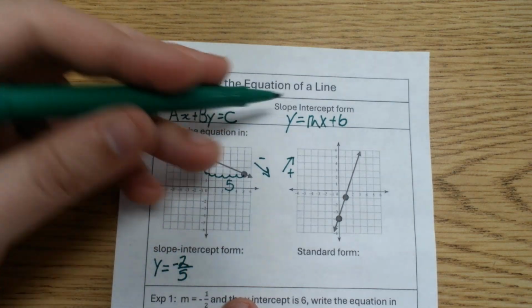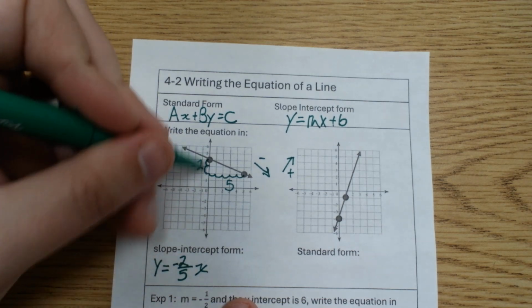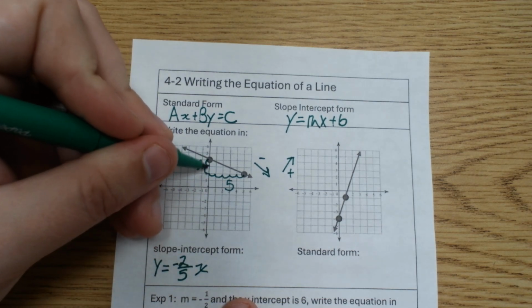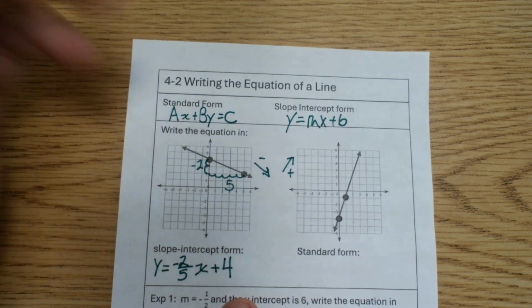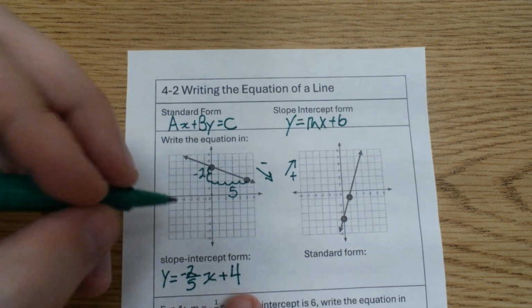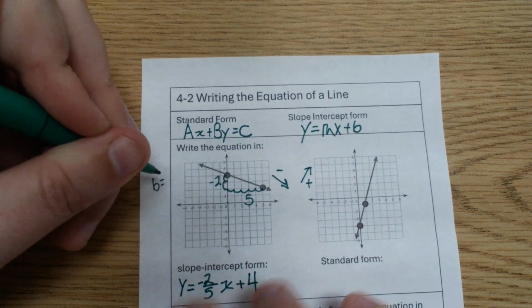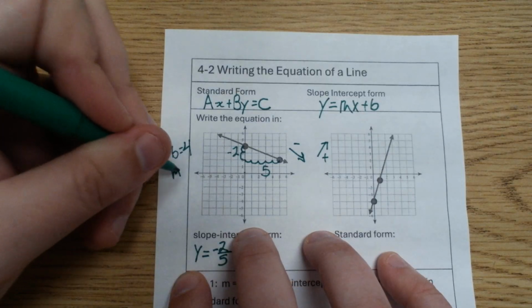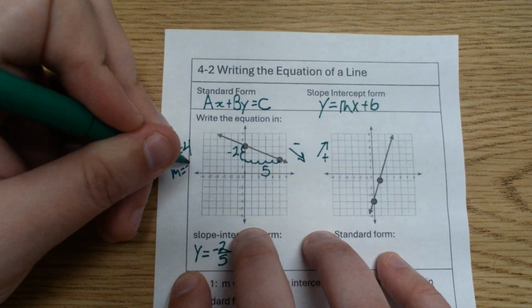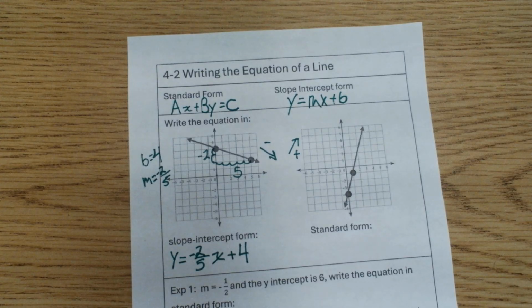And so y equals slope times x plus b, which is our y-intercept, and that is 1, 2, 3, 4. So positive 4. So all we're doing is finding that m and b value. So b was equal to 4, and m was equal to negative 2 over 5. And so finding those and using those to help us out.